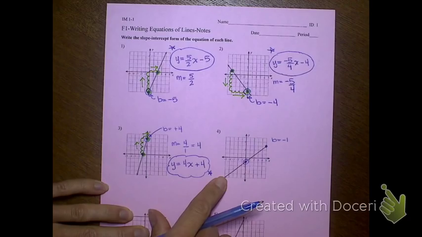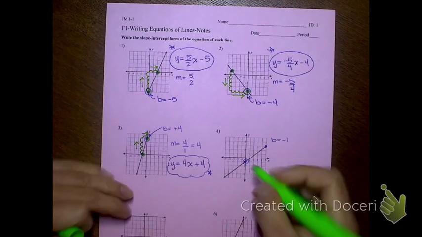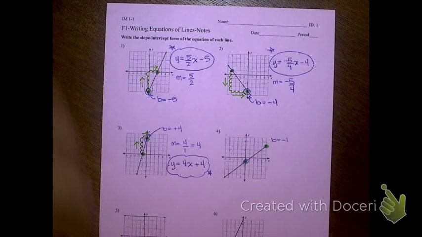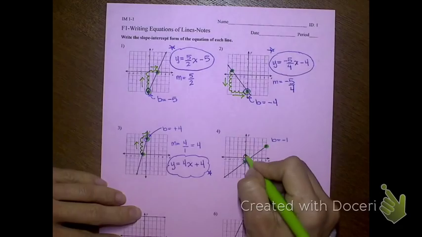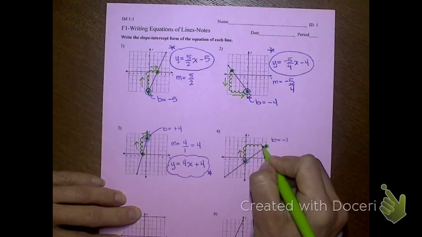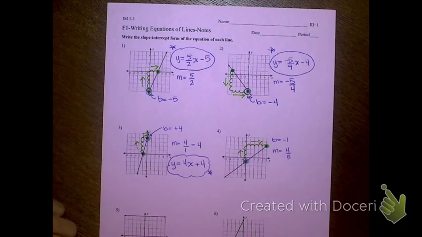So let's use those 2 points to find the slope of my line. I'm going to rise 1, 2, 3, 4. I went up, and I'm moving to the right 1, 2, 3, 4, 5. So my slope is rising 4, running 5. How many of you got that for your slope? Okay, cool. Now all we have to do is write this into my equation.